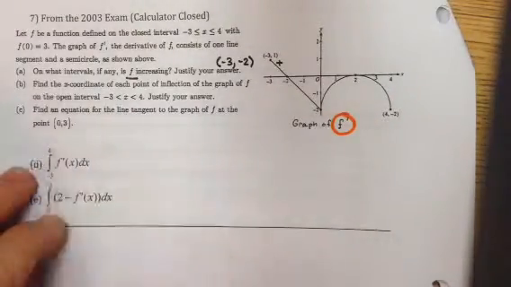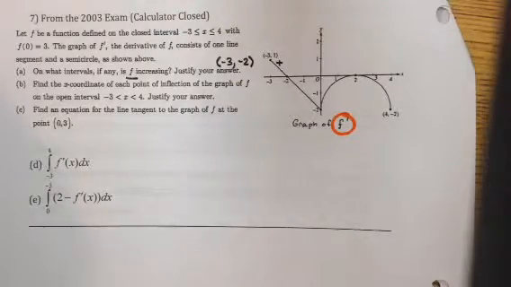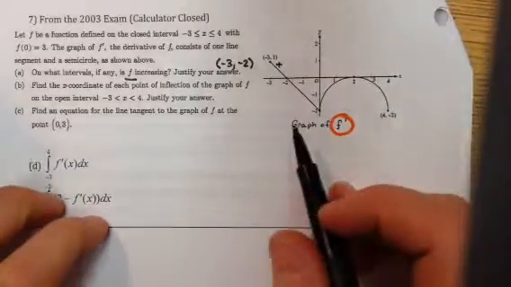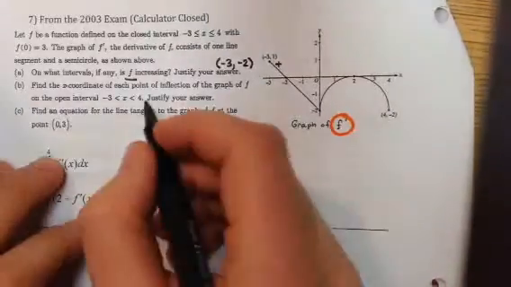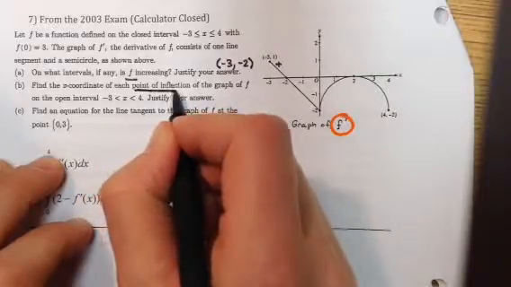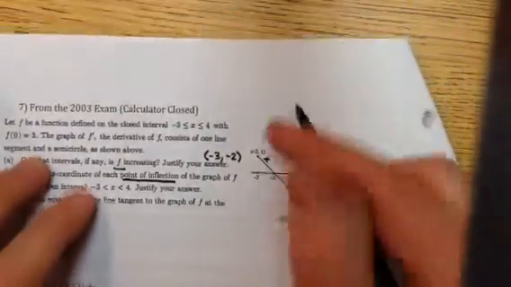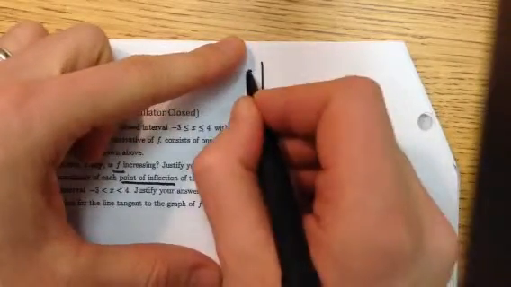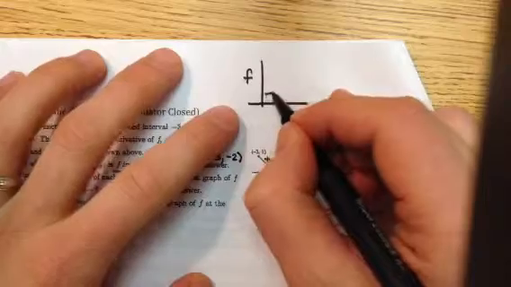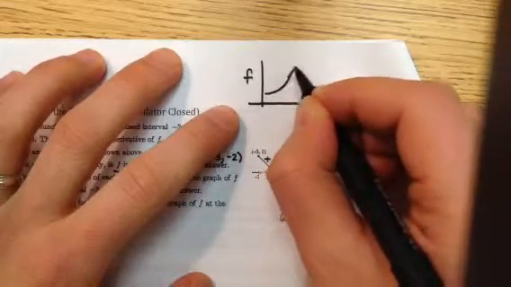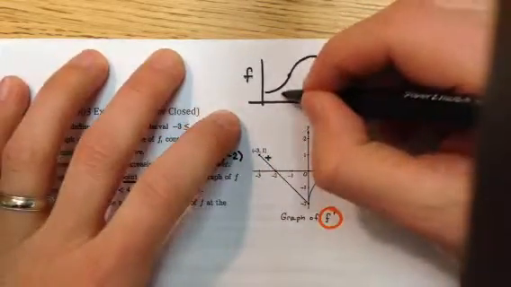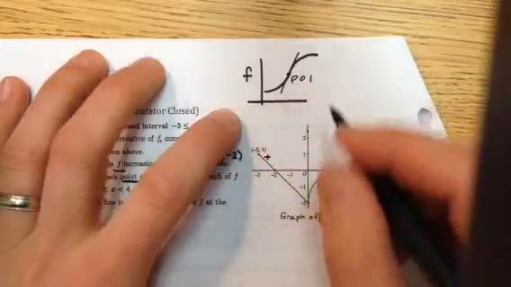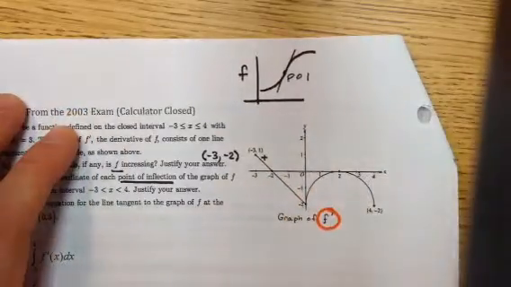Part B says, find the x-coordinate of each point of inflection of the original function. So what we want to keep in mind here is that points of inflection occur when the original function is increasing or decreasing most quickly. If you imagine we've got some function, maybe something like this. See that point right there, that point of inflection, is where the derivative is greatest.